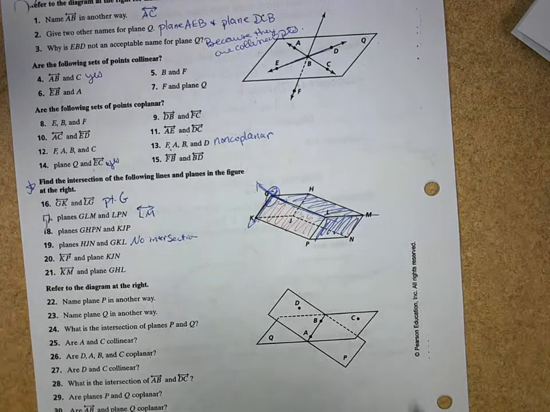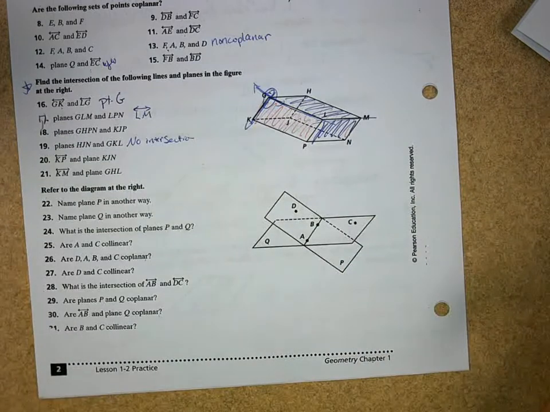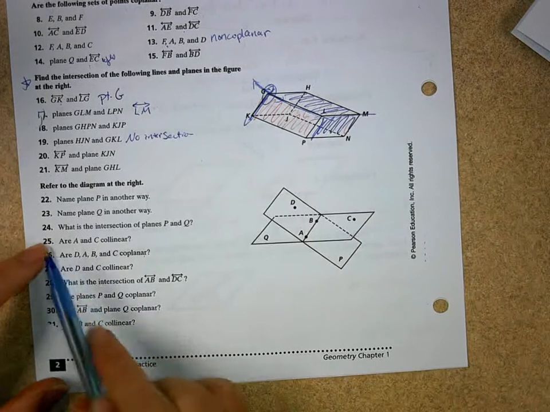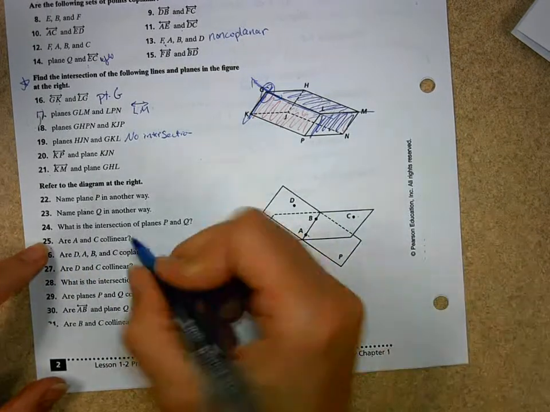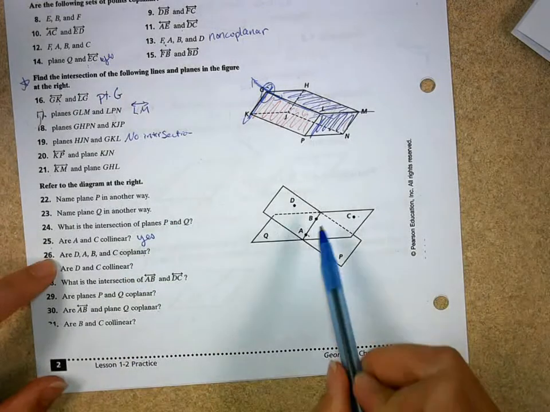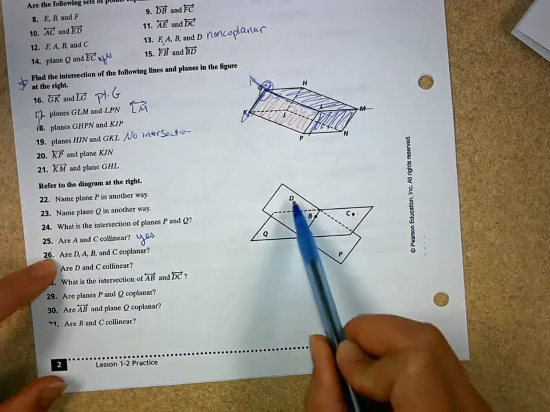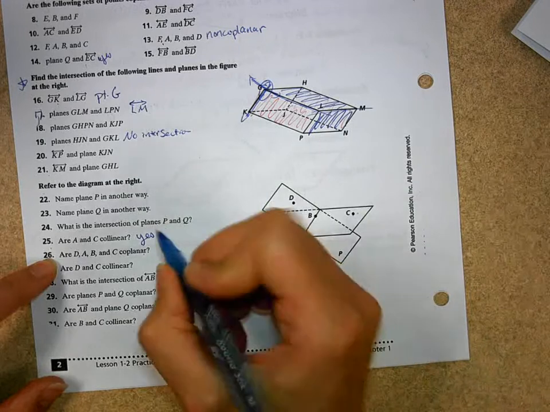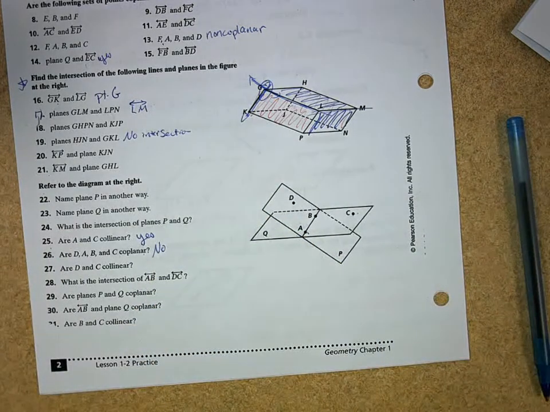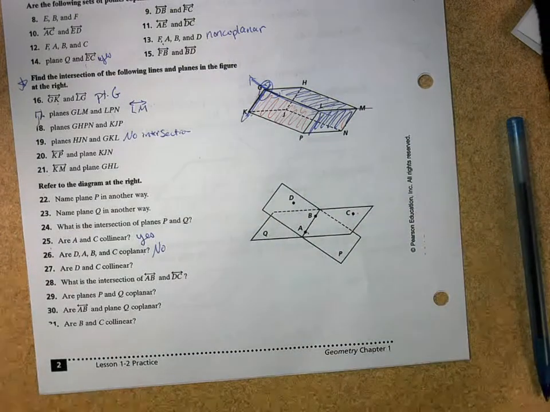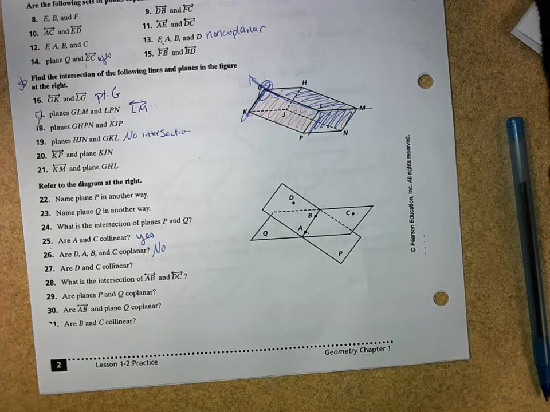How about the next one? Oh, let's do another one. This is like the following for 25. Are A and C collinear? Well, are 2 points always collinear? Yes. Are D, A, B, now those are on the same plane, and C coplanar? No, because one is off. That's the type of stuff you're going to be doing in your notes. Hopefully it gives you some ideas of where to go and to work with it. And don't be afraid to work with your notes open while you're doing your homework.